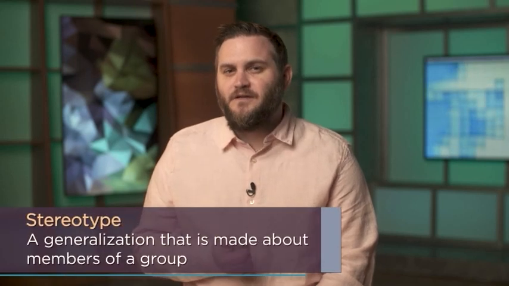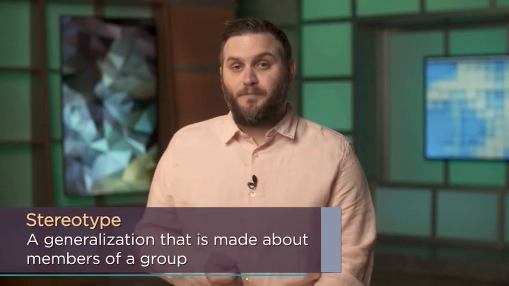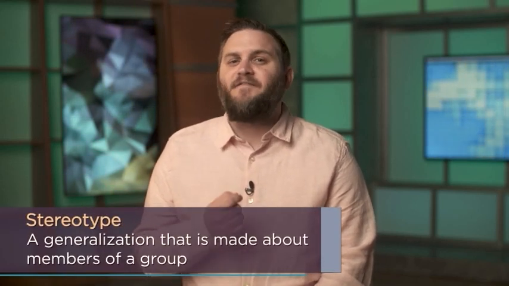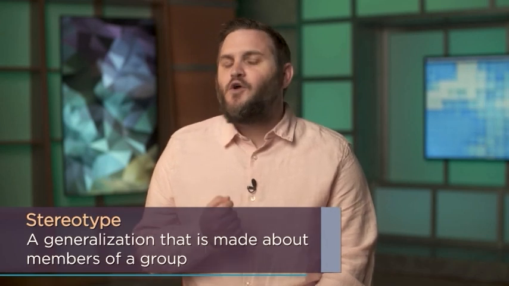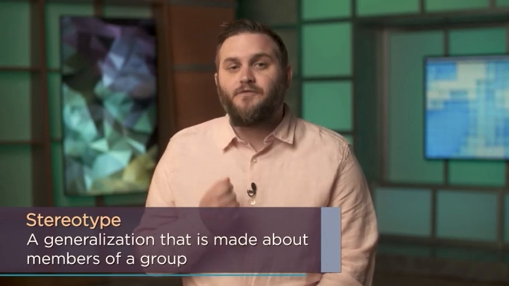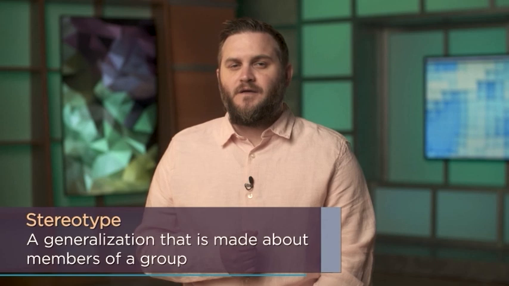So what is a stereotype? It's a generalization that is made about members of a group. A group here is defined as two or more people who share a common attribute, characteristic, or behavior. These can be ethnic groups, dance groups, hairstyle groups, athletic groups, the list goes on and on. The point here is that the stereotype is a generalization of a part of a group.